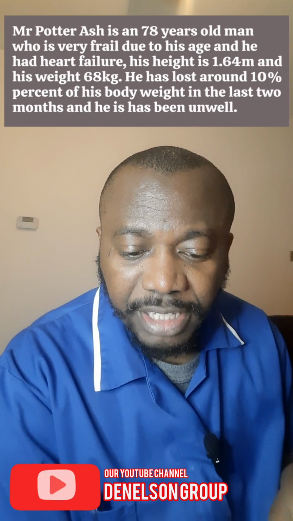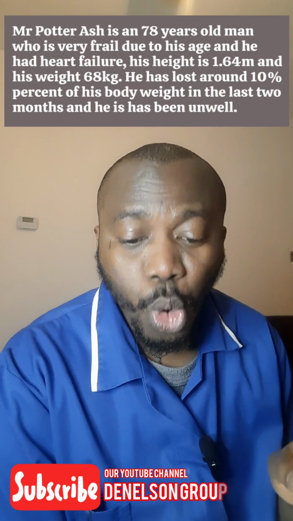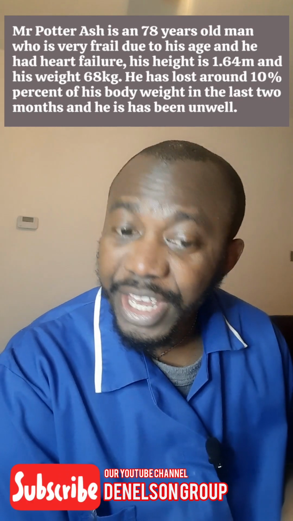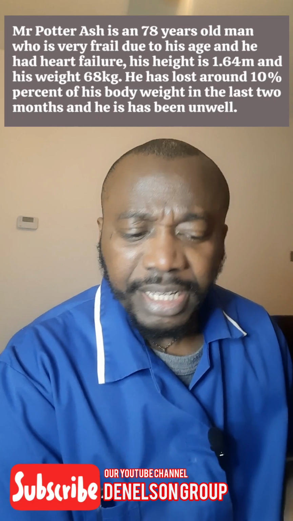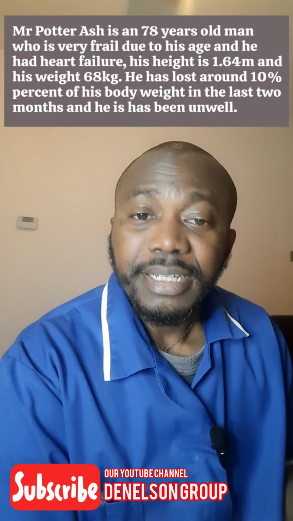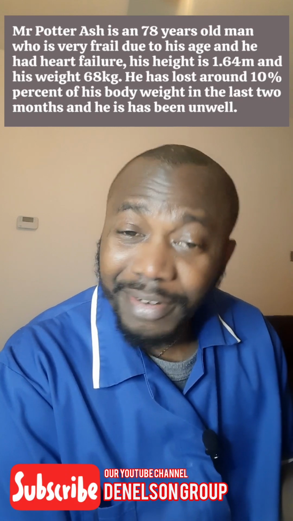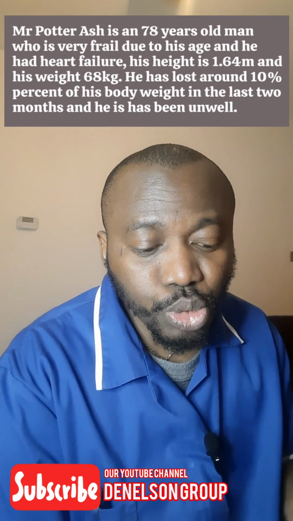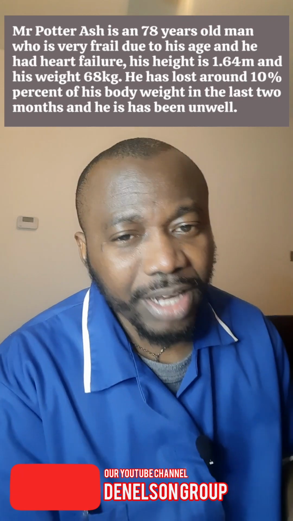It says Mr. Potter Ash is a 78 year old man who is very frail due to his age, and he had a heart failure. His height is 1.64 meters and his weight is 68 kg. He has lost around 10% of his body weight in the last 2 months, and he has not been unwell.